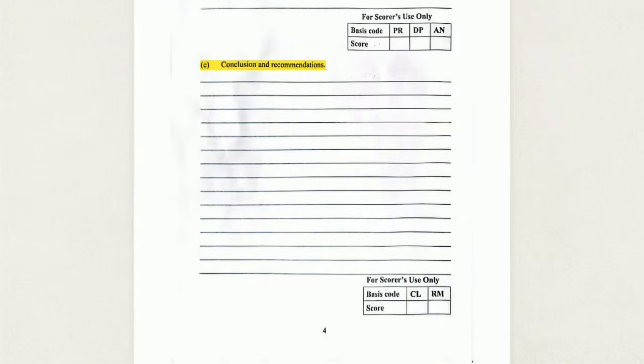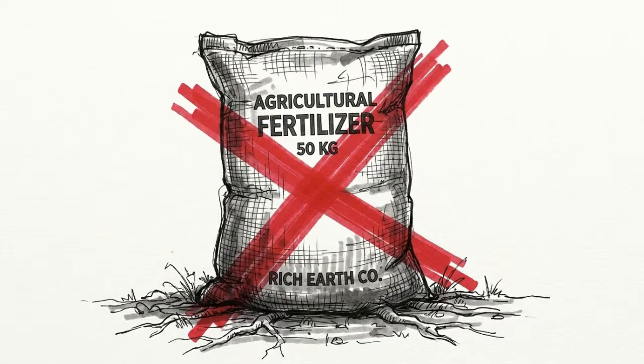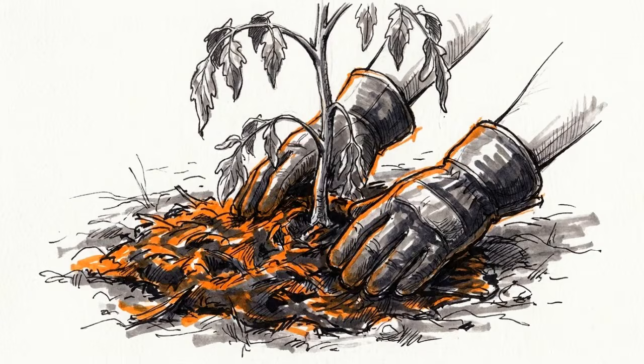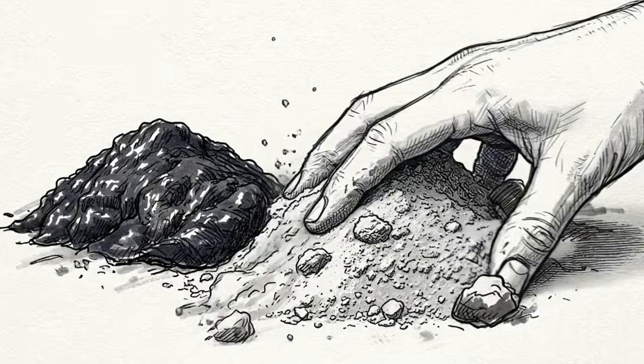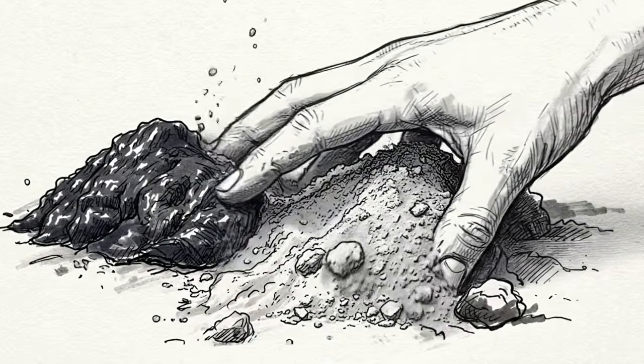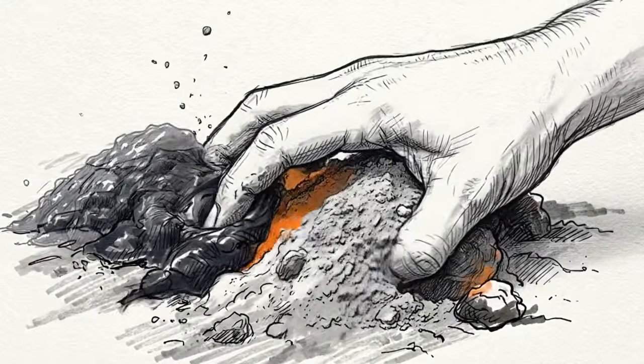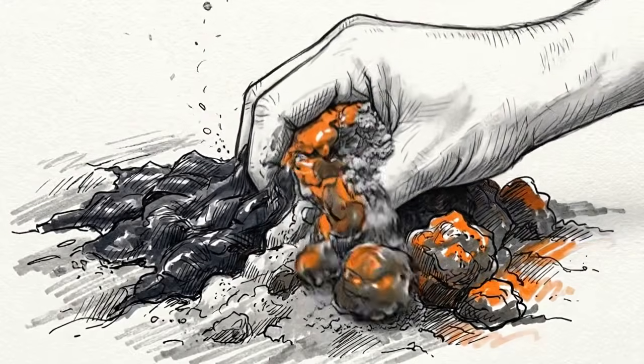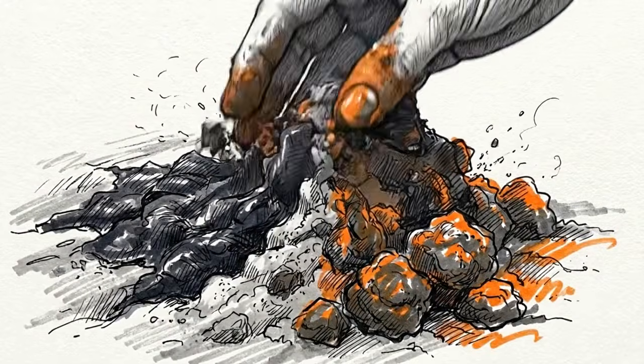The final section addresses codes CL and RM, conclusion and recommendations. Avoid the mistake of recommending more fertilizer. The scenario stated fertilization was already uniform. The remedy for code RM is improving soil structure through mulching or adding organic matter. Adding organic compost changes the soil matrix, helping it clump and trap moisture. Data becomes useful when synthesized into a scenario-specific recommendation for the farmer.